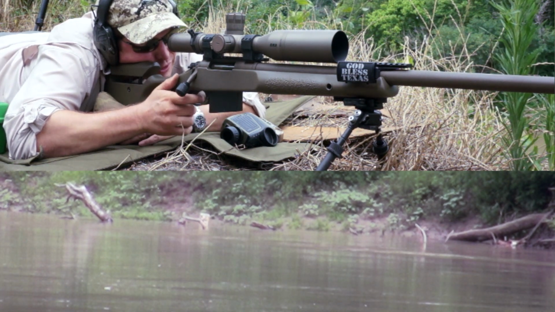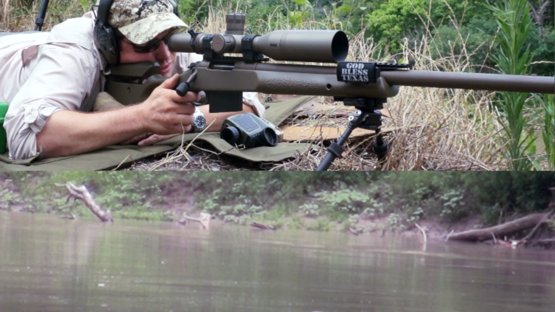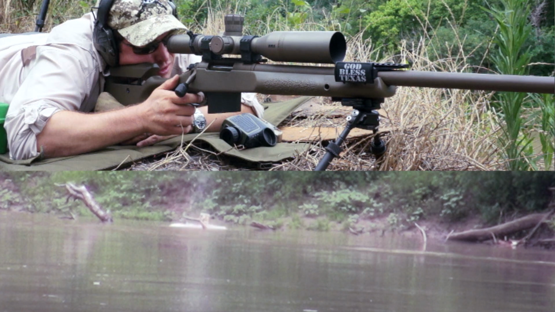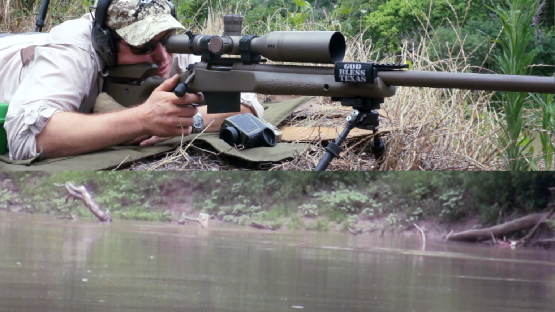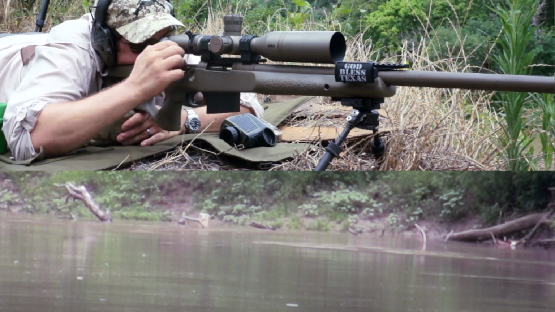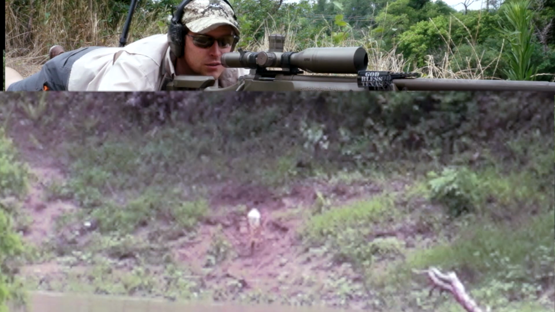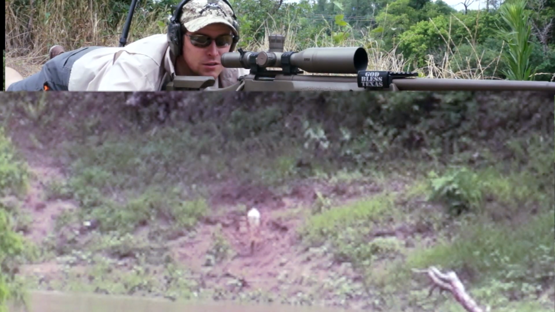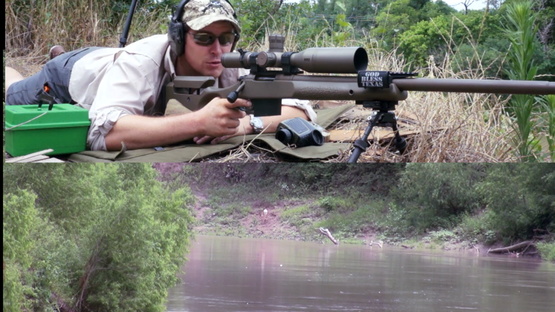See if we can hit that branch right in front of it. I don't think we did. There's not really a lot of recoil in these things either. That was free recoil, and that was 625 yards.